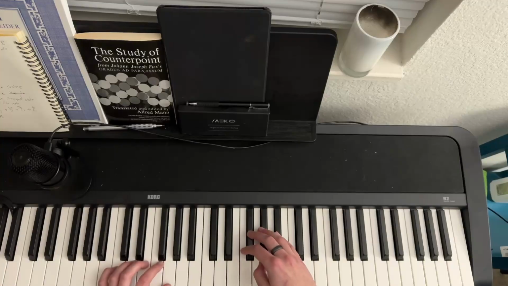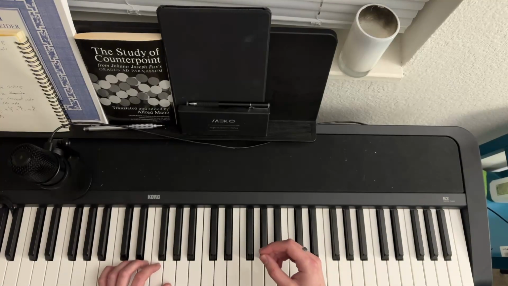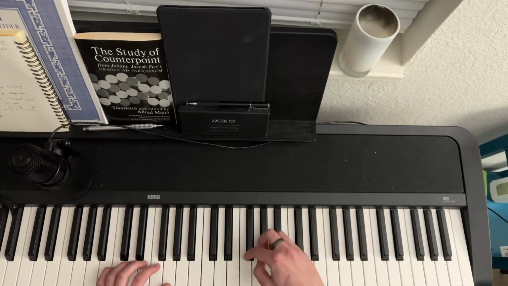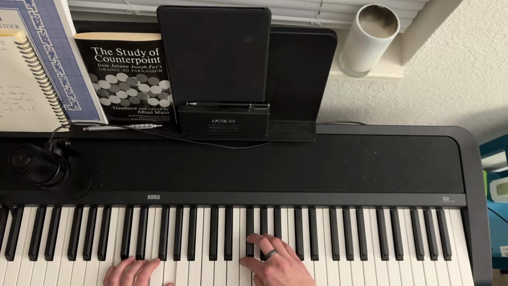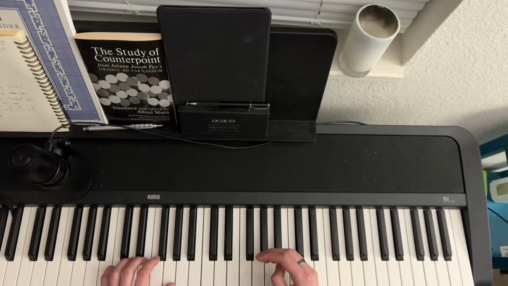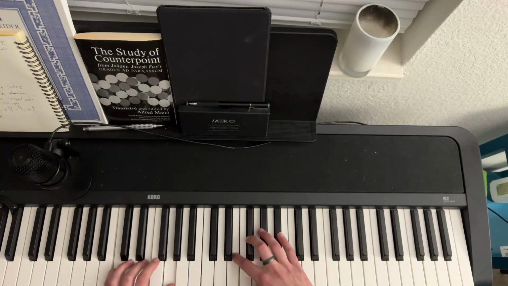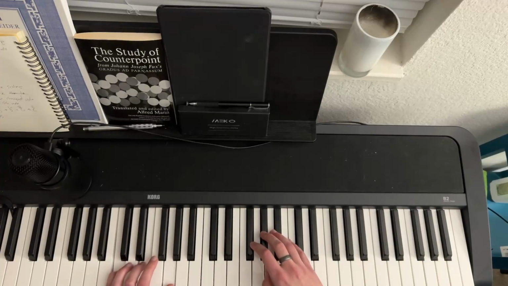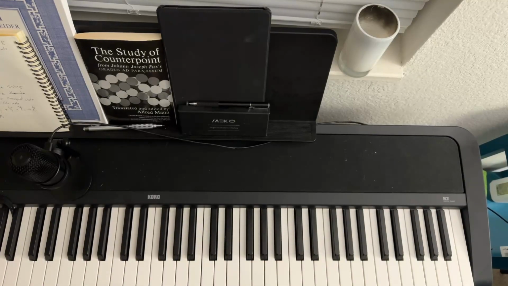It sounds really strange, right? And it's because F is now out of key for the Lydian scale. So it sounds out of key because technically it is. So in order to get around that, you just don't use the note that you're changing.